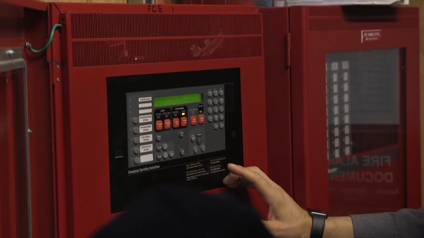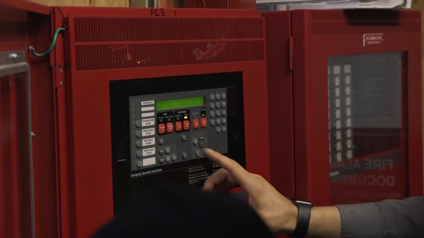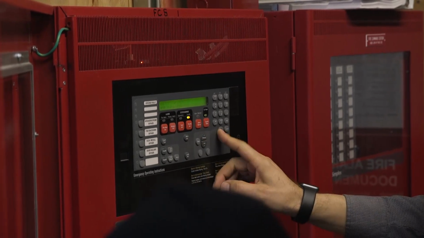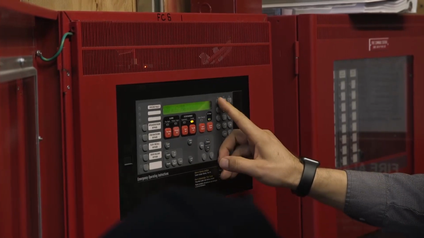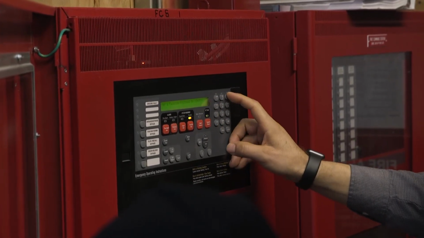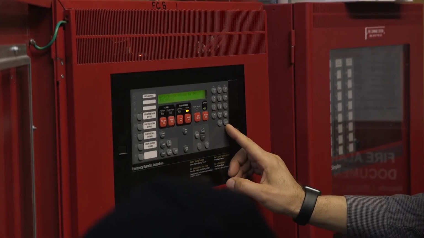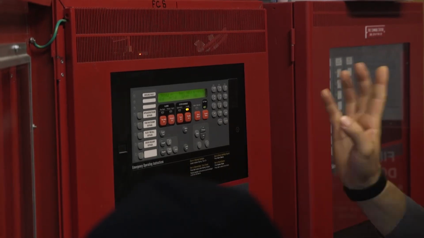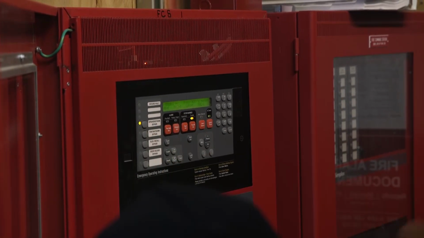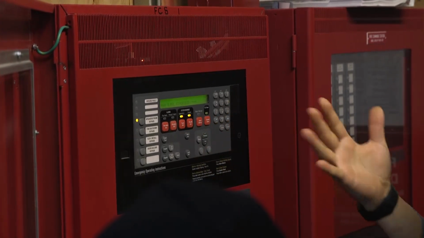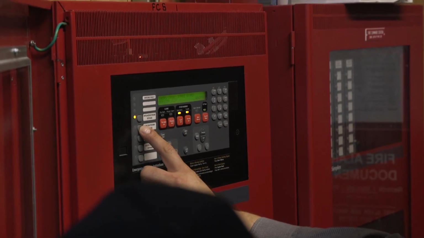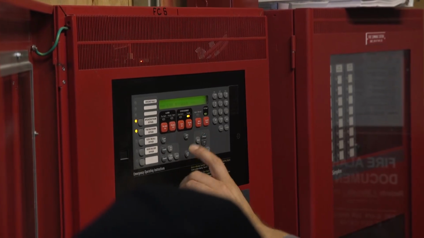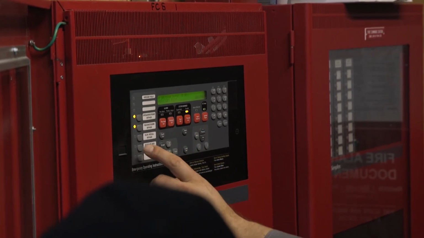You can press it how many times you want, it's not gonna respond. So again, you need to log in. To log in: menu, enter, 1, 3, enter. Now when you press speaker stop bypass, it's gonna come as a supervisory. You can also bypass fence shutdown, also supervisory.